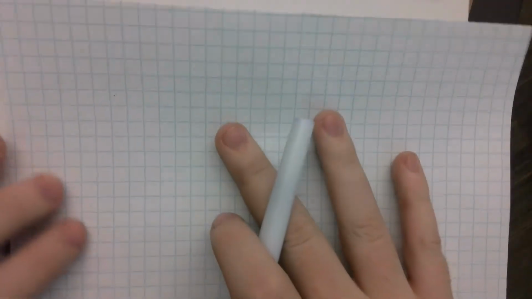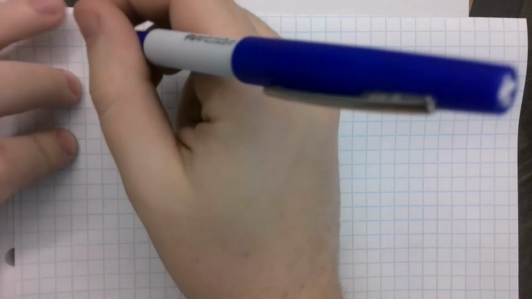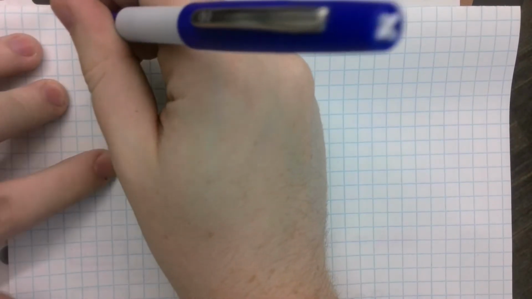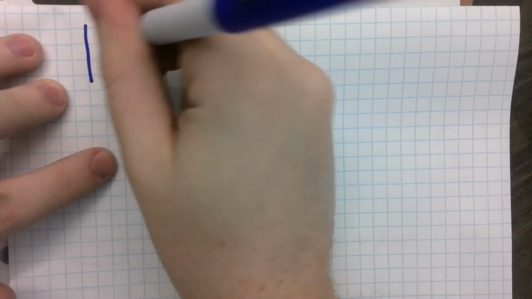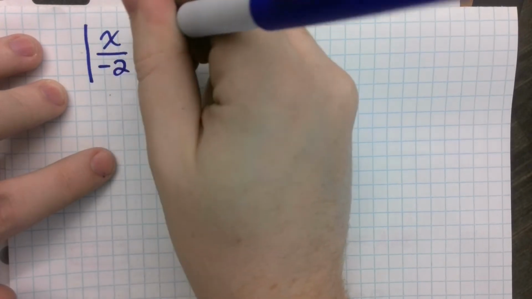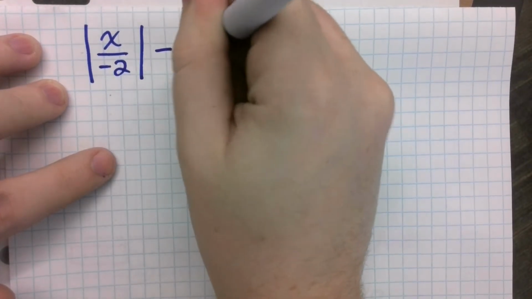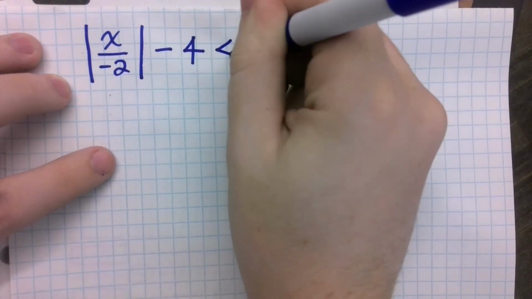So that problem type is this. Let's say we have the following. We have the absolute value of x divided by negative 2 minus 4 is less than 0.